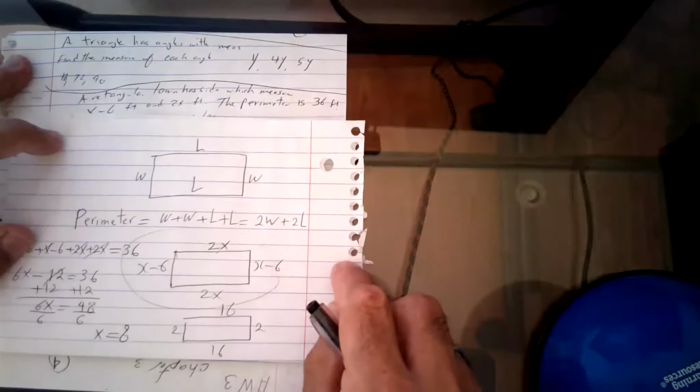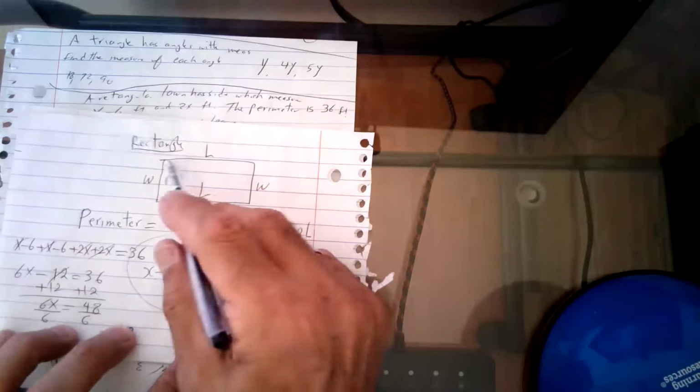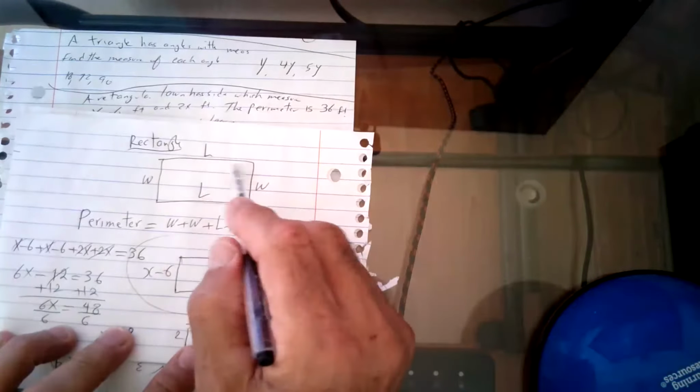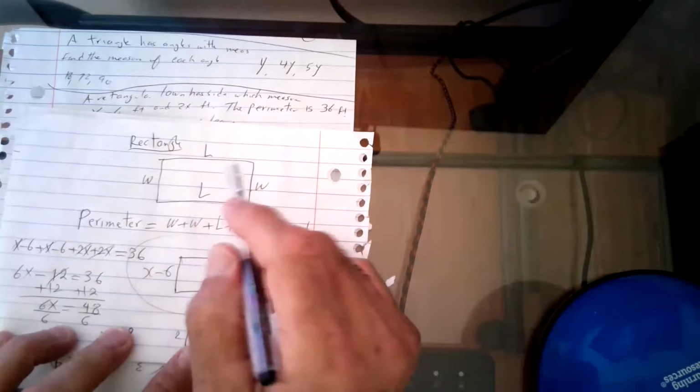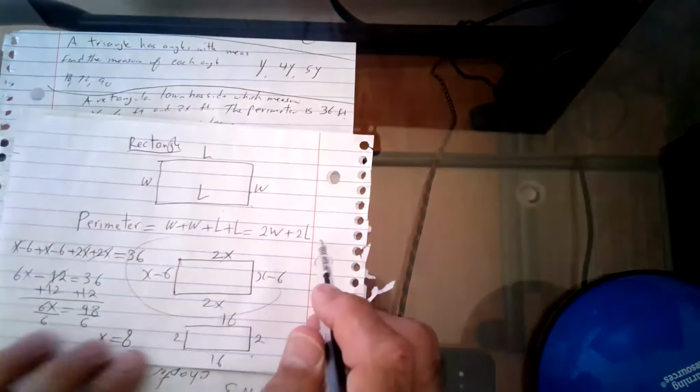The second problem is when you need to understand that in every rectangle, this is a rectangle. In a rectangle, the 2 longer sides are equal and the shorter sides are equal. If this is the longer side L, the other one is L, this is that. How do I calculate perimeter? Perimeter is you always add the dimensions of all 4 sides. So perimeter of a rectangle is W plus L plus W plus L, or 2W plus 2L.